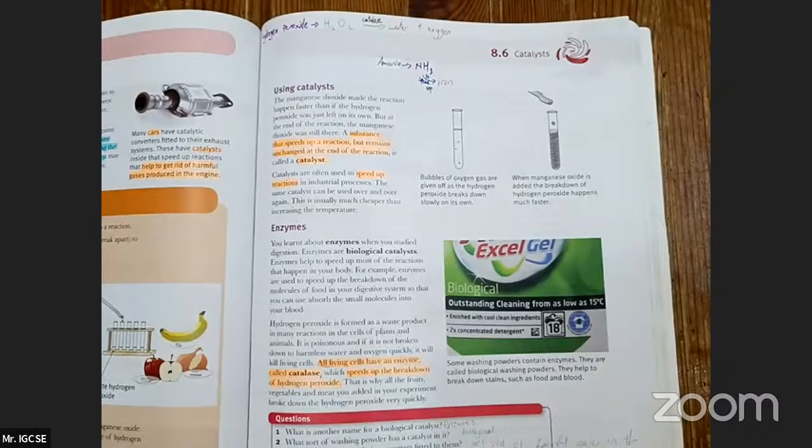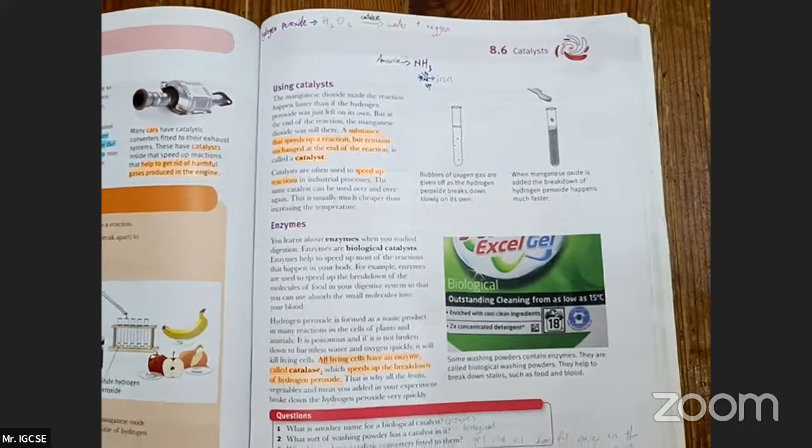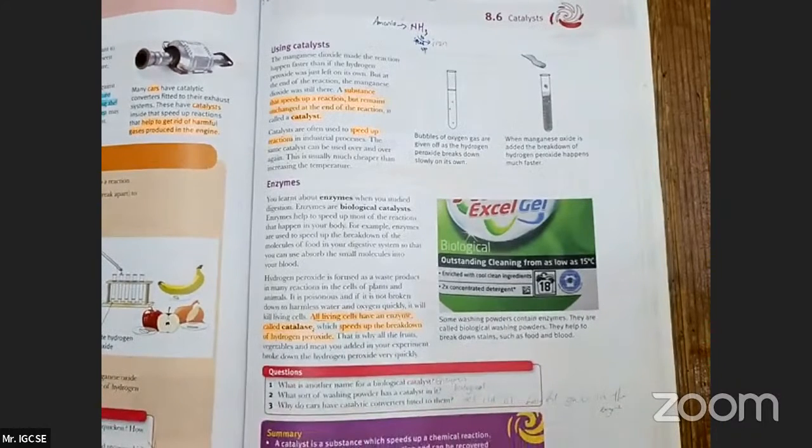Hydrogen peroxide is formed as a waste product in many reactions in the cells of plants and animals. It is poisonous, and if it is not broken down into the harmless water and oxygen quickly, it will kill the living cell. All living cells have an enzyme called catalase, which speeds up the breakdown of the hydrogen peroxide. That is why all the fruit, vegetables, and meat you added into your experiment broke down the hydrogen peroxide very quickly.